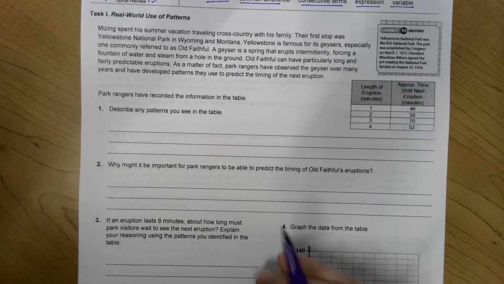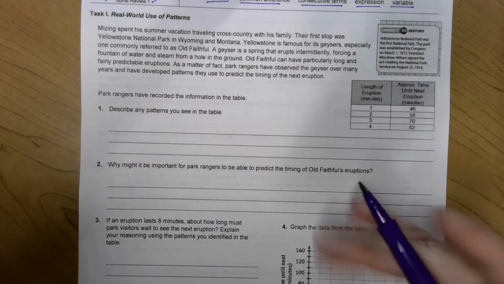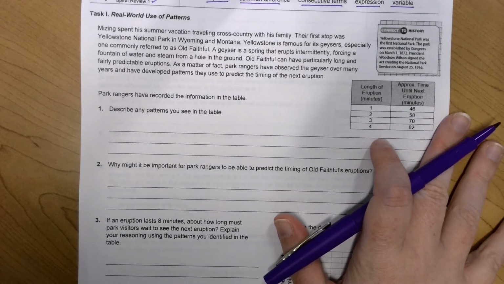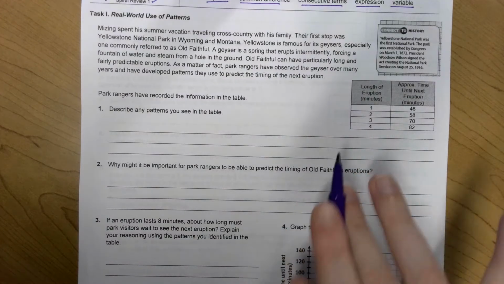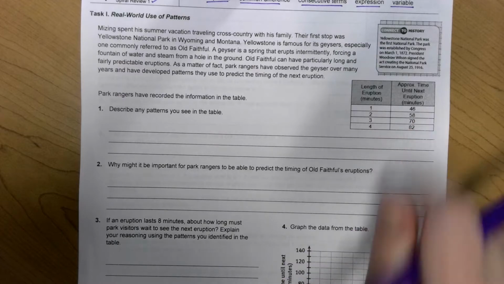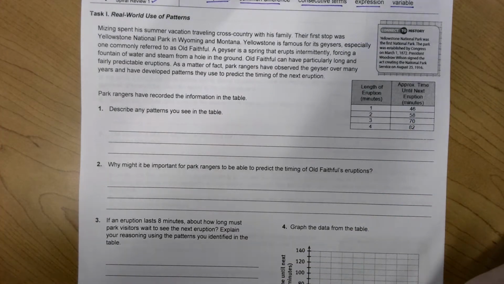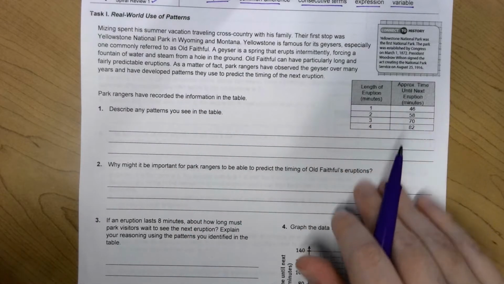Fun fact, this summer I actually went to Yellowstone and got to see Old Faithful, and I have the actual formula they use. This is kind of an approximation formula. I will show you the actual formula another day. But this is the approximation of how long it takes for the geyser to erupt. The park rangers have recorded all this information in a table.